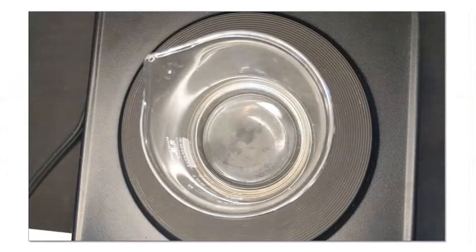Now let's place a beaker of water on the hot plate and set the temperature of the hot plate to high. What do you think will happen to the water in the beaker while the water is heating? I think the water will get hotter, don't you? Maybe the water will start to bubble.